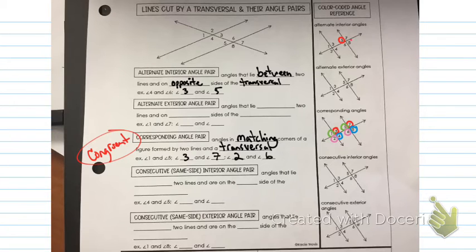8. So let's look at 8. Is that on the inside of our parallel lines? No. So it can't be 8. Good mistake. So inside the parallel lines, alternate, because you have to cross. There we go. 5 and 4. Thank you, Camille. Thanks for sticking with it.